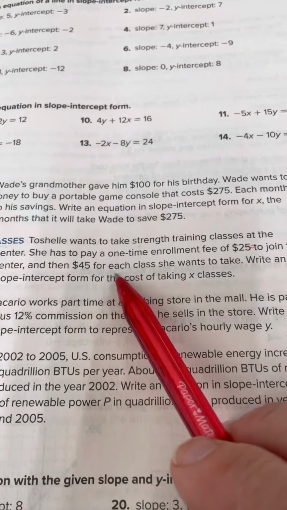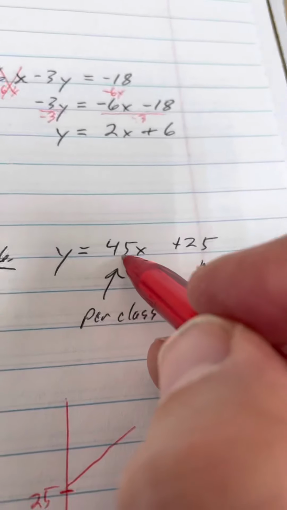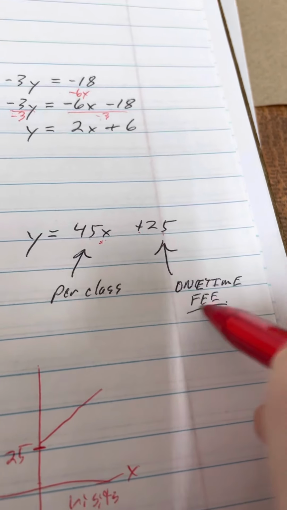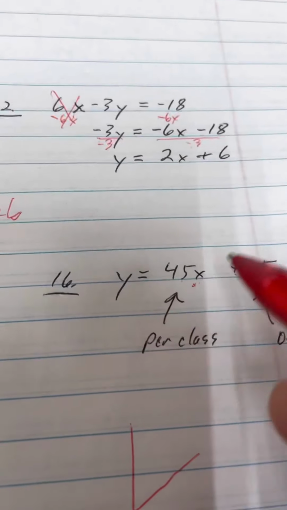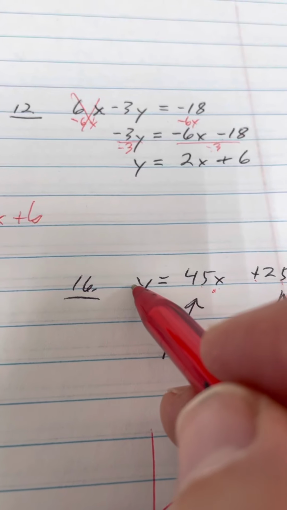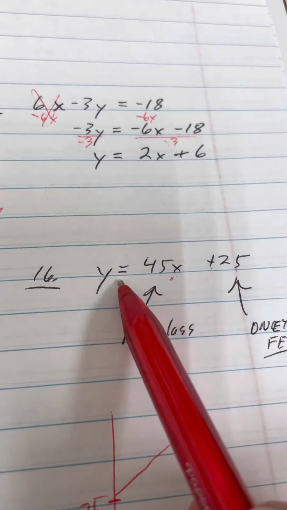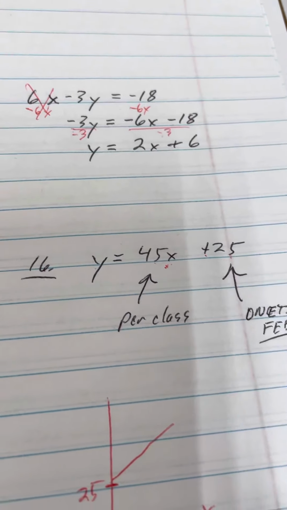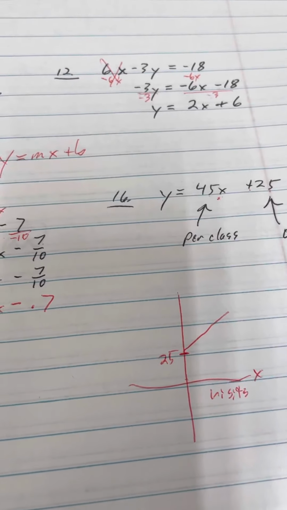She pays $45 for each class. So that would be 45 times each class, plus that 25 she originally paid. So this is your equation of that line in slope-intercept form. y equals 45x plus 25. And I just wanted to show it to you graphically there.